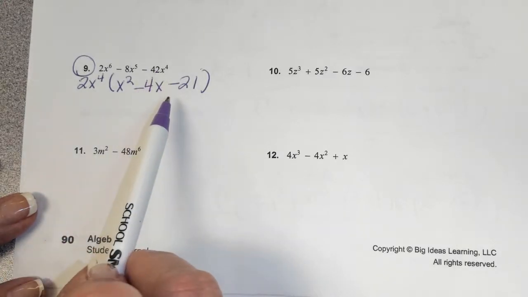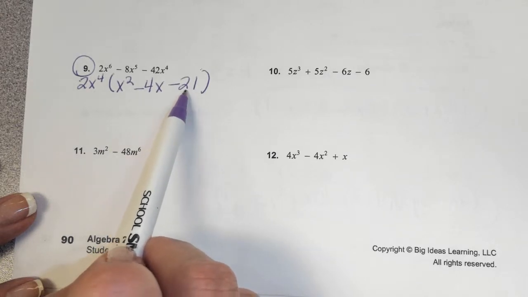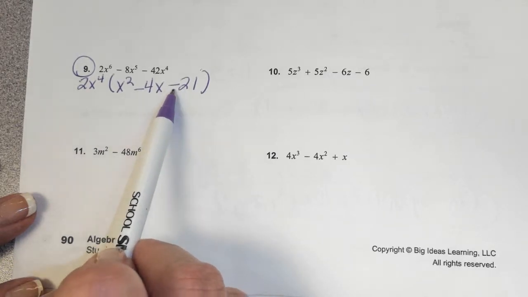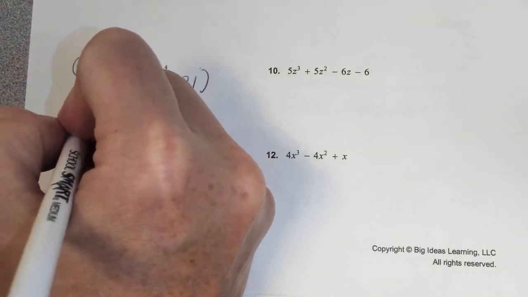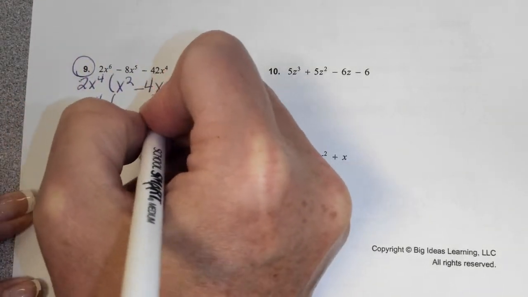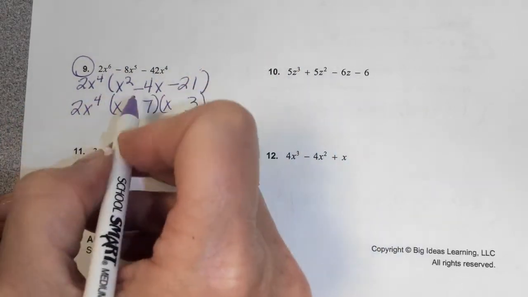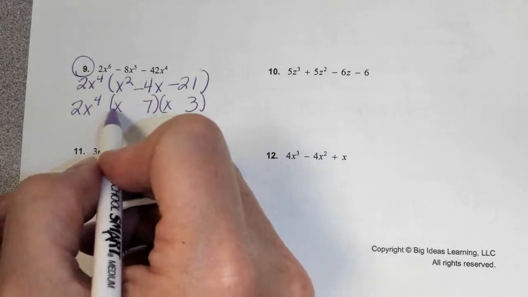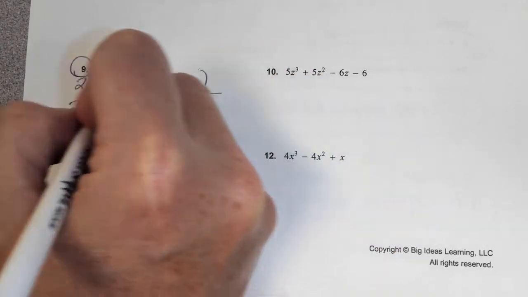To see if this can factor further, I look right here, and I say, are there numbers that will multiply to be 21 and subtract to be 4? So we set up our double parentheses, x and x. We know it's 7 and 3. With the inners, we have a 7x and a 3x. We need to get the negative 4, so it would be like that.